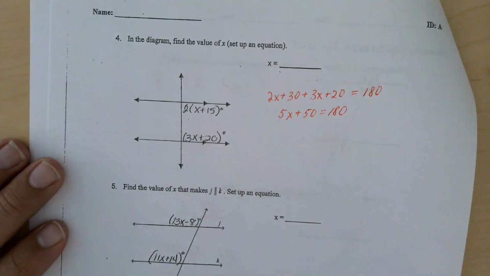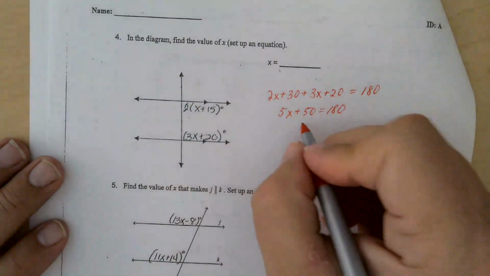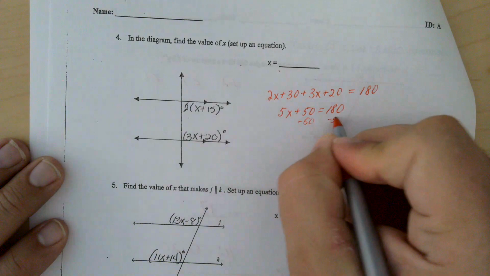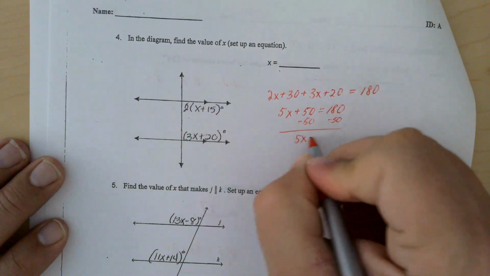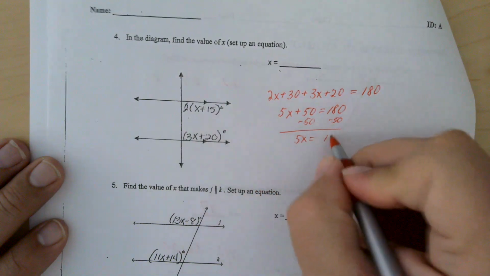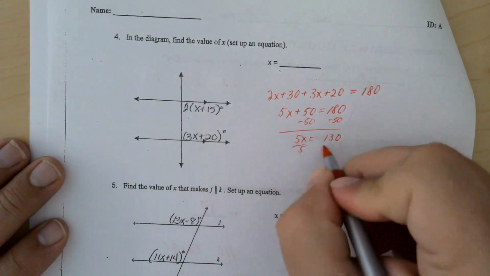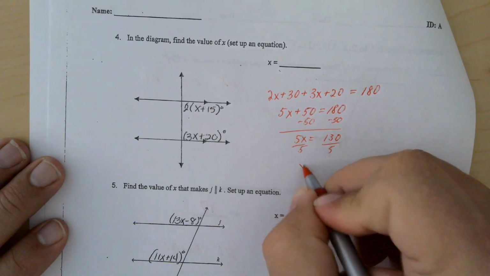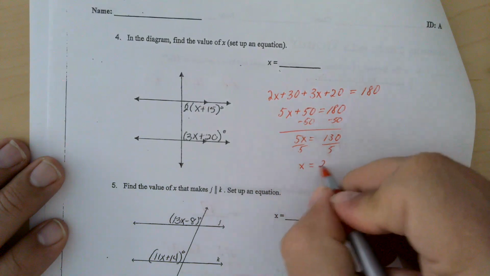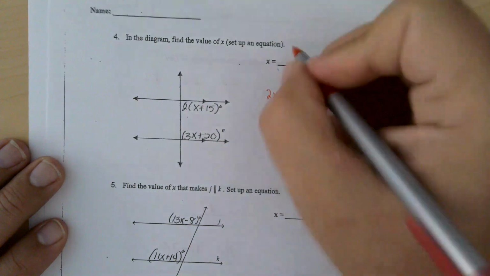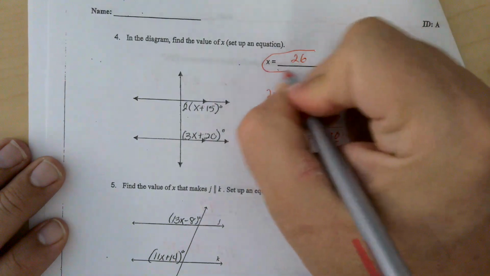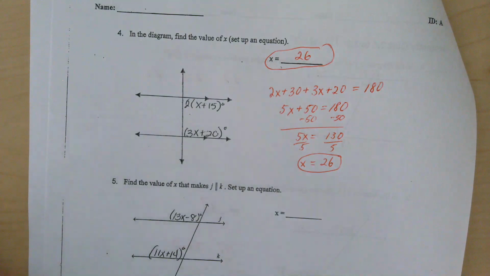Now we're down to a two-step equation. We're going to subtract the 50 on both sides of the equal sign. When we do that, we get 130. When we divide by 5, x equals 26. So 26 is what we are looking for x.